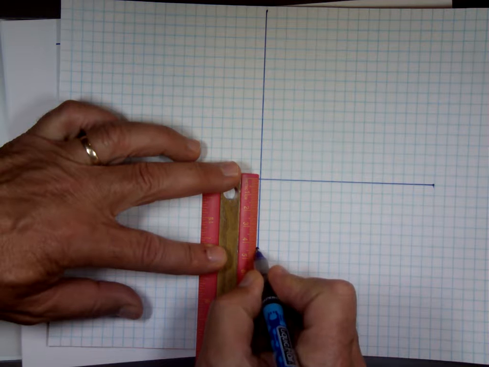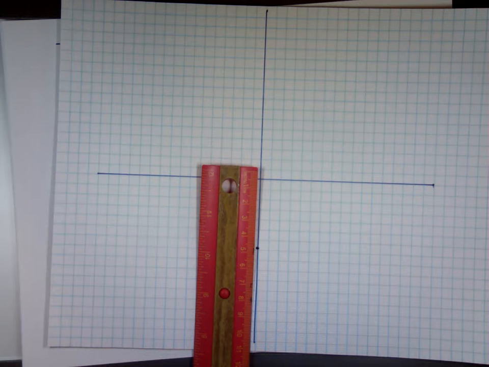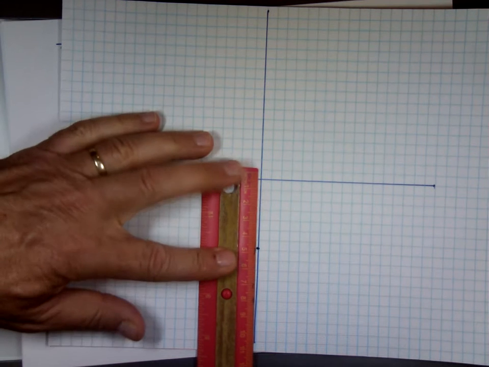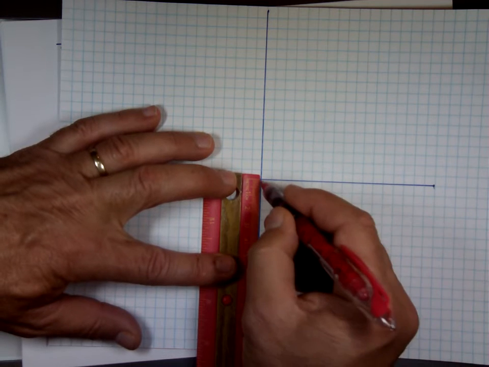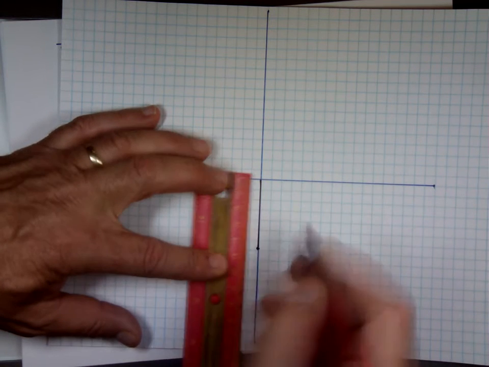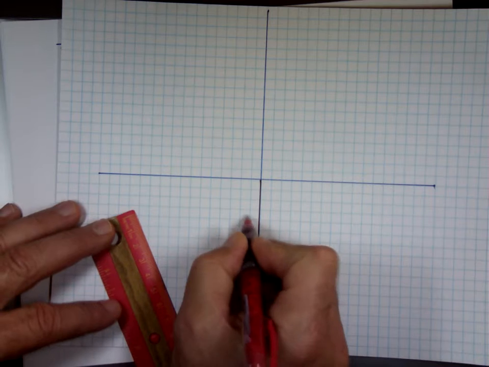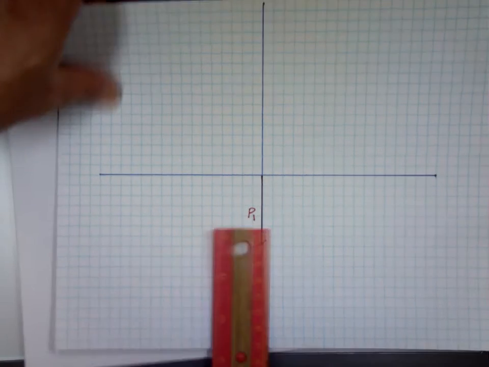That's 4.4. I am going to need the protractor in a second. This is P1, 4.4 down.